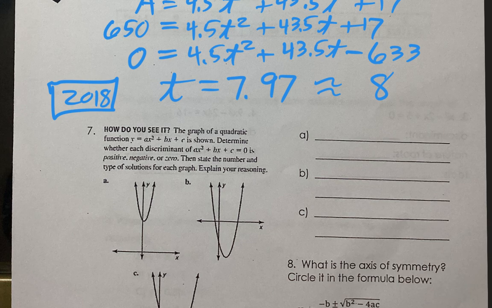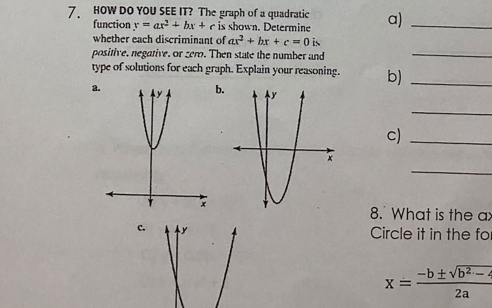Number 7. The graph of a quadratic function y equals ax squared plus bx plus c is shown. Boom, boom, boom. Determine whether each discriminant, that's b squared minus 4ac, I'll just write that over here, that's our discriminant, is positive, negative, or 0. Then state the numbers and type of solutions for each graph.